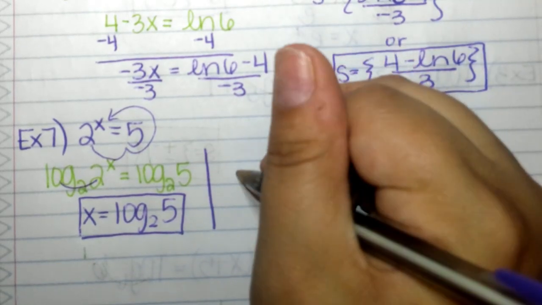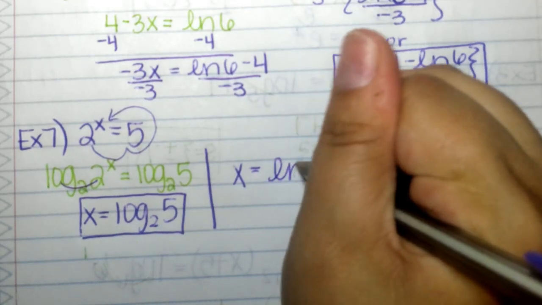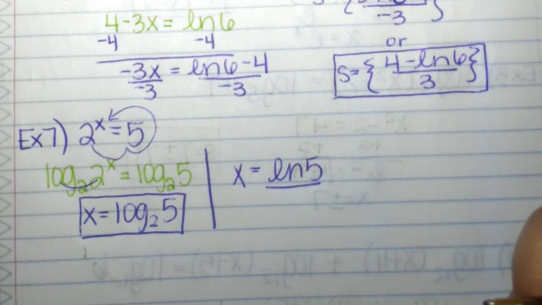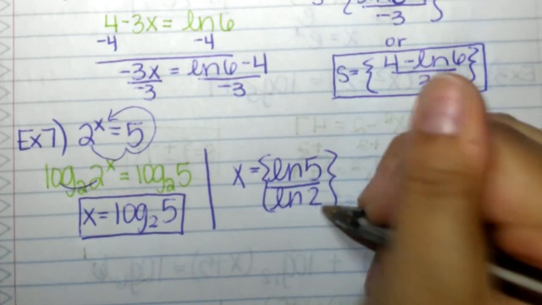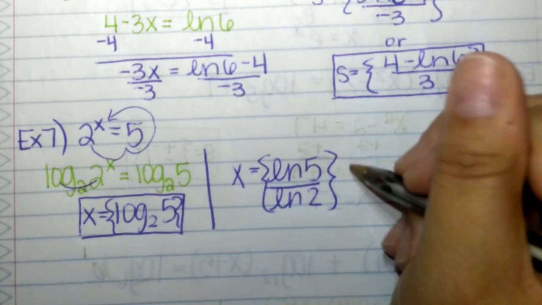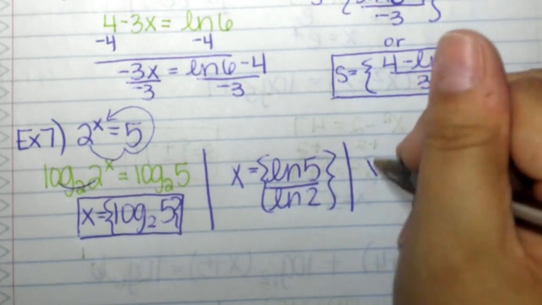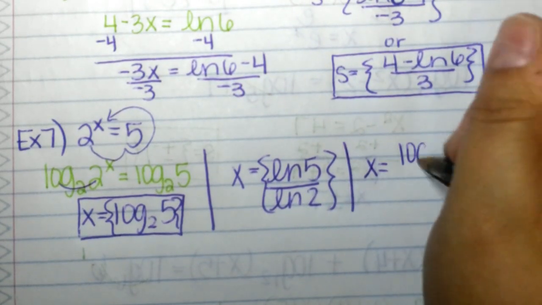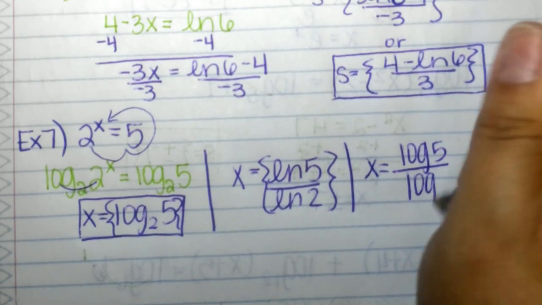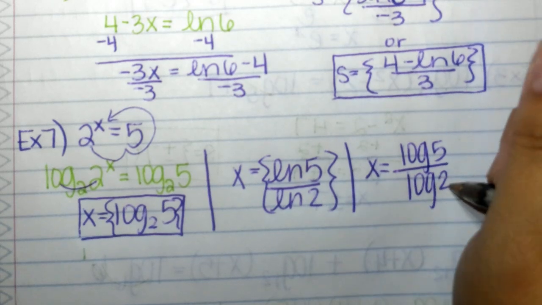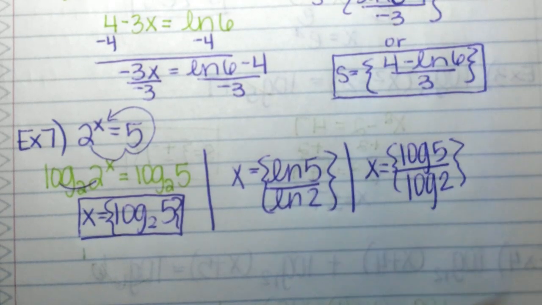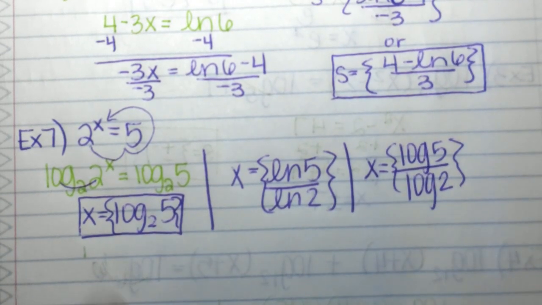And I like natural log. So you could make this the natural log of 5 over the natural log of 2. That can be your answer. But do you have to do natural log? No. You could do common log of 5 over common log of 2. You can do the log of any base you want. Honestly, it doesn't matter. These are all the same answer. If I put these in Desmos, all of these are going to give me the exact same answer.